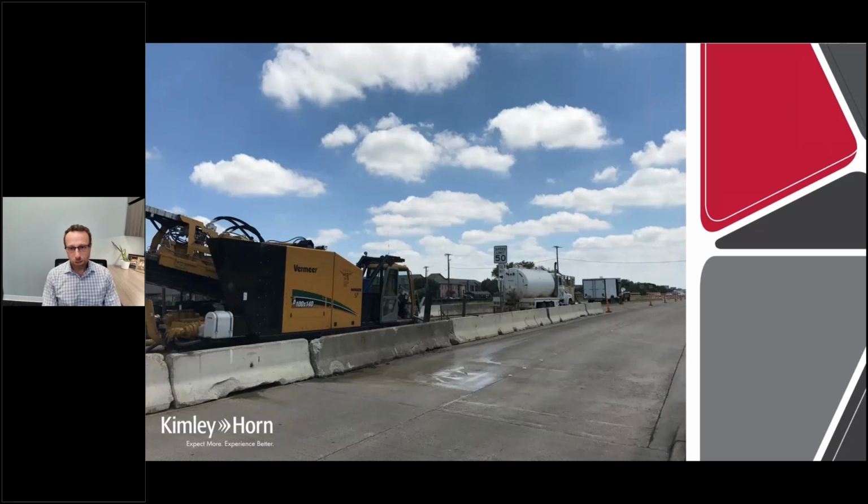So a few pictures now just showing you what this actually looked like in construction. So again, you can see here how they had to linearize this whole operation. So you have the rig, and then you've got the watering truck and the mud and recycle unit, the job trailer, additional work trucks, and an excavator too, which you can't see right now behind the rig. But all of this was kind of linearized as much as possible because we really only had 40 feet between the 2 innermost lanes and the median to work with.